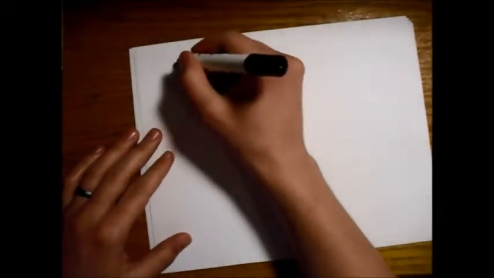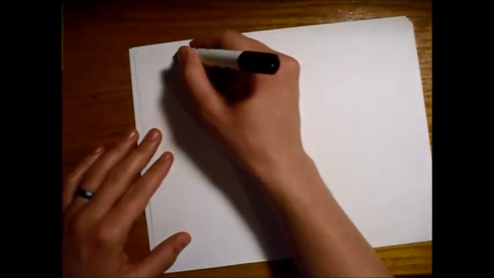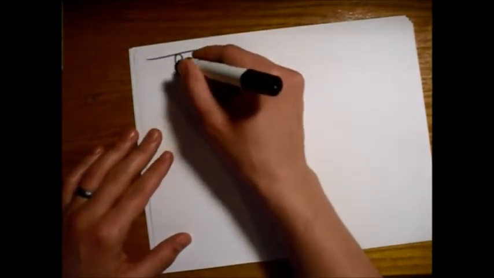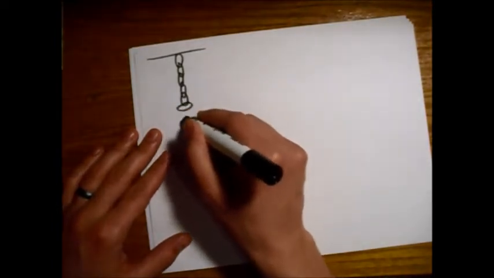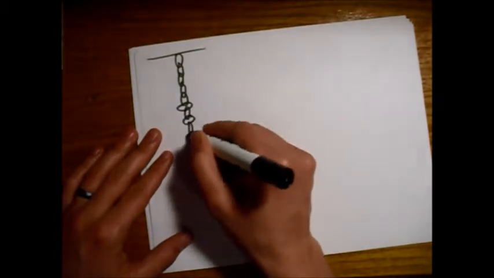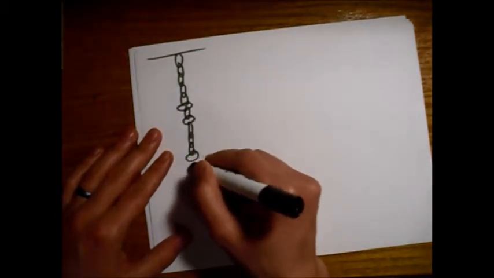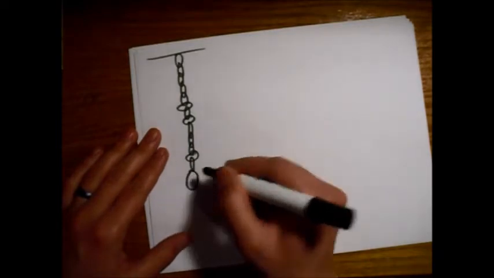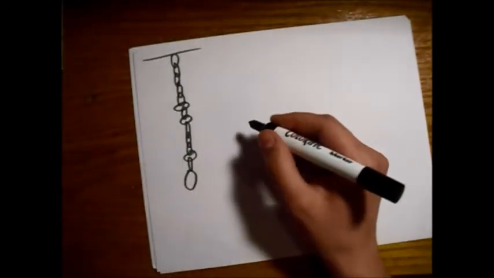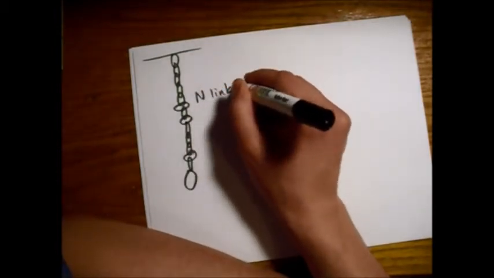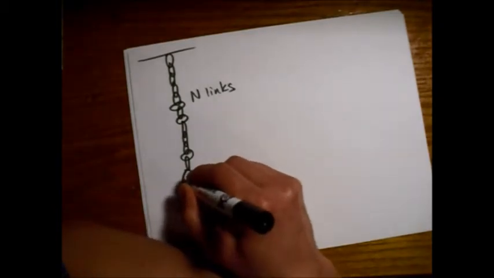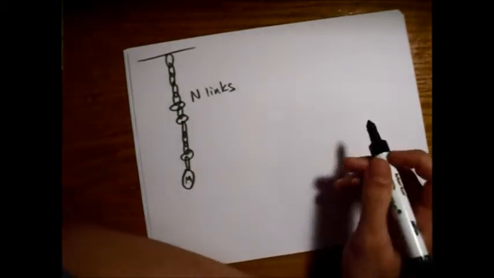Talk a little bit about a two-state system. So in this case, it will be a chain hanging from some support by some number n links. Okay, and there's a mass at the bottom, we'll call M.